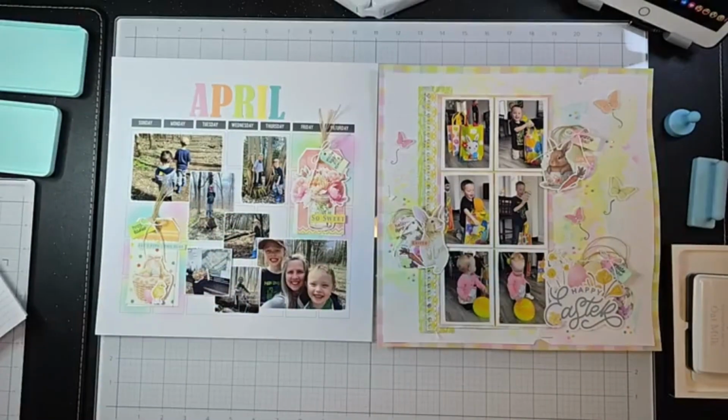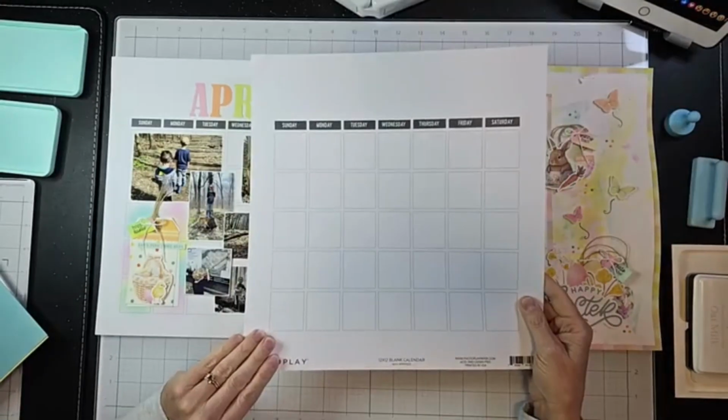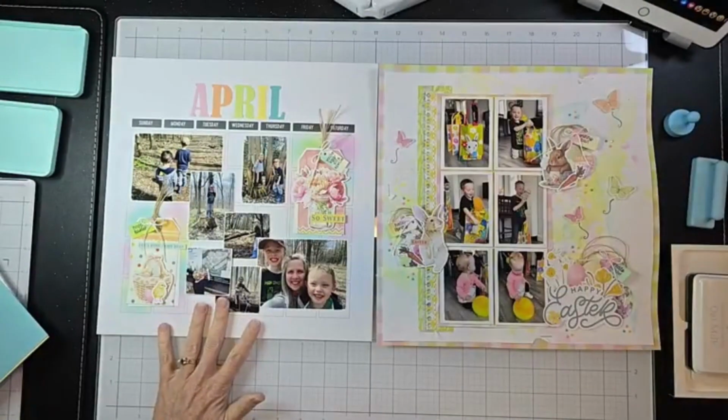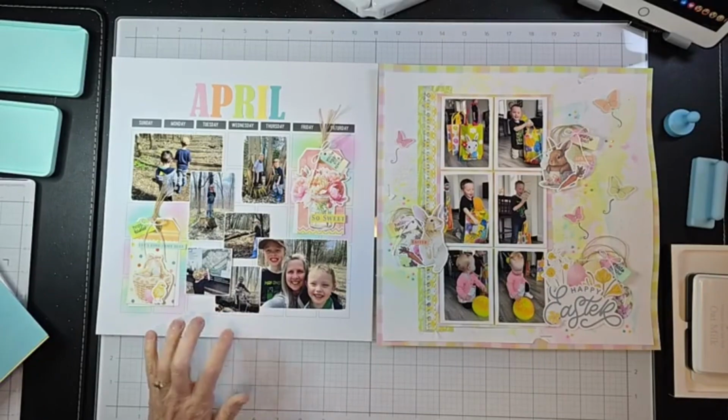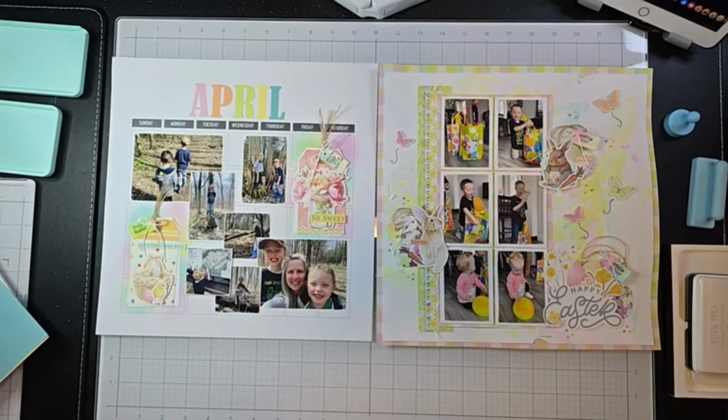So we'll go through those papers, but the April die cuts are available in a little die cut pack. So that is an add-on. We don't include that in the bundle. And then also this calendar paper, which is the left side of your layout. If you're doing this format, you need to buy a page of the calendar paper. That's another thing we don't include in the bundle. It is an add-on. So that is that.